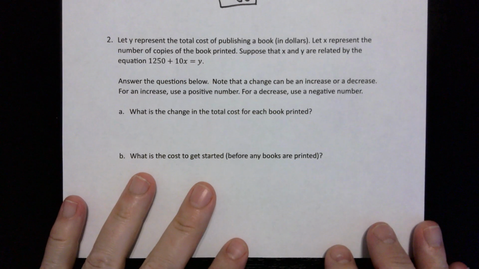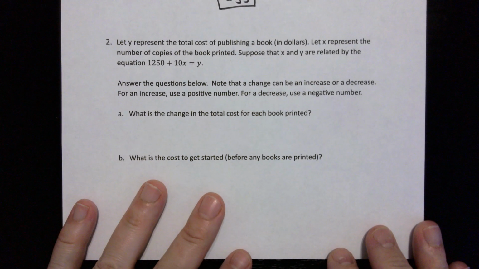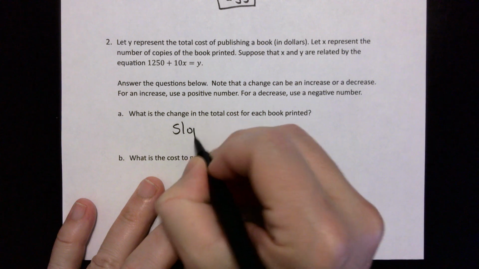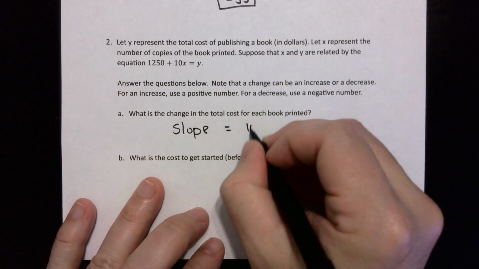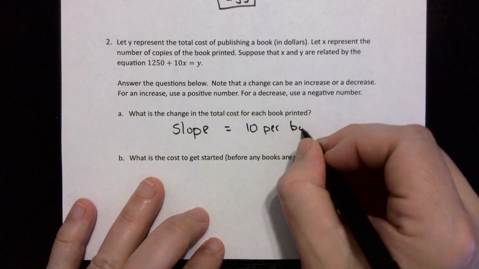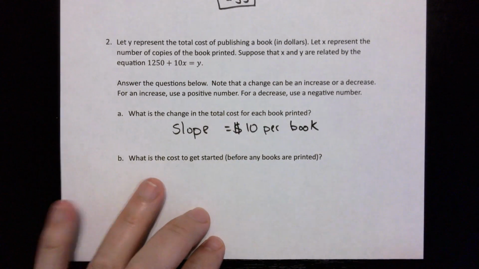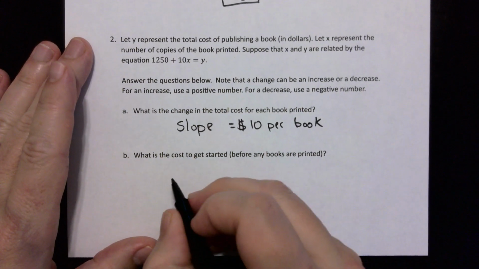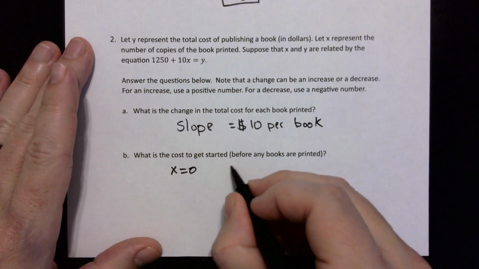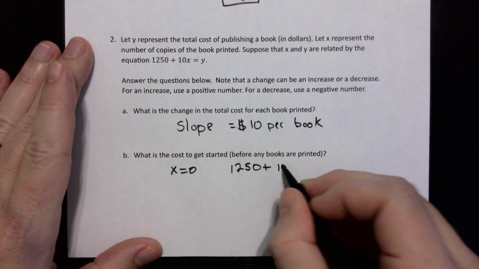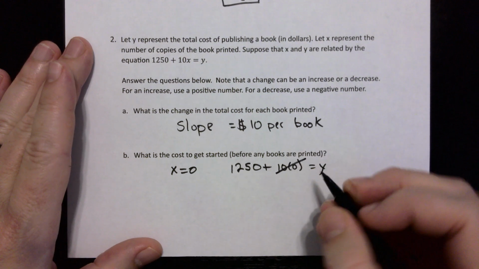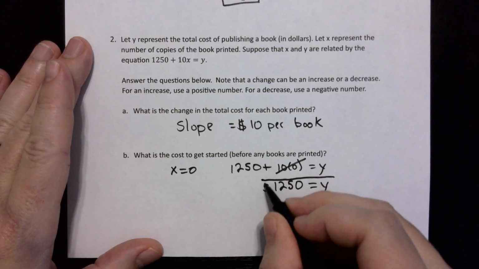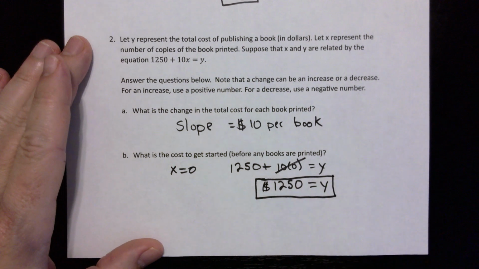What is the change in total cost for each book printed? That is our slope, just like last time, and that's equal to $10 per book. It's the number in front of x. And then what is the cost to get started? That's when x is equal to 0 because we're starting. So that's 1250 plus 10 times 0 equals y. The 0 times 10 goes away, and we get 1250 equals y. Let's put a money sign here, the amount of money it takes to get started.